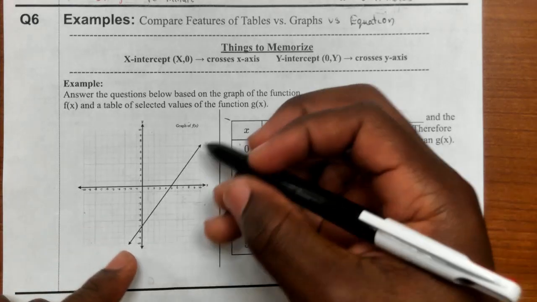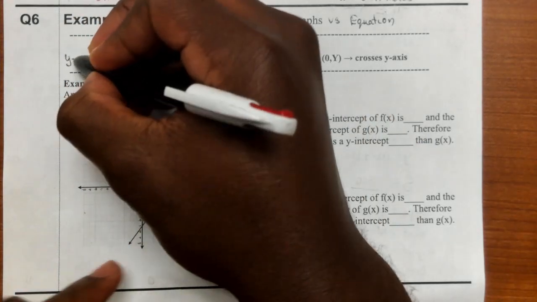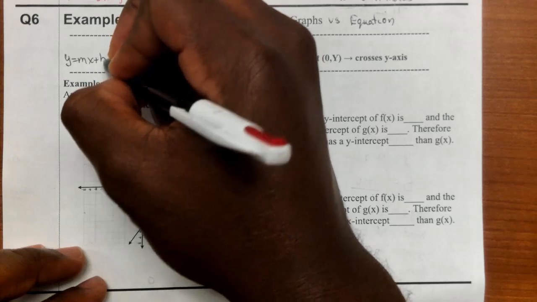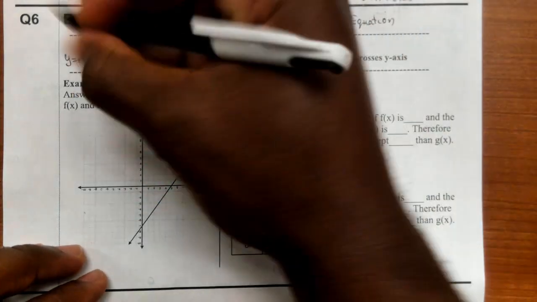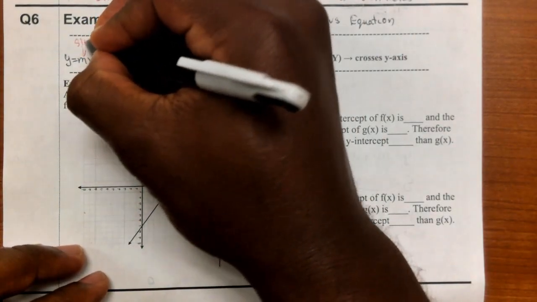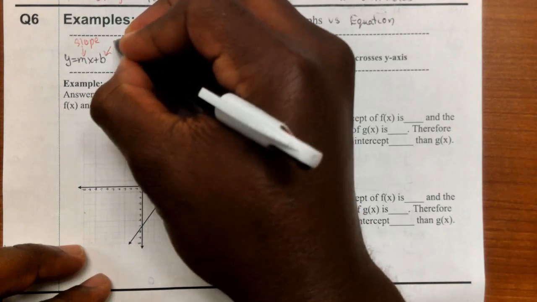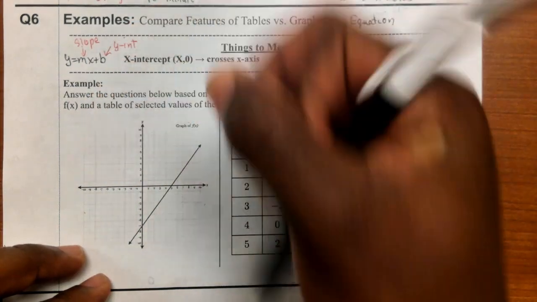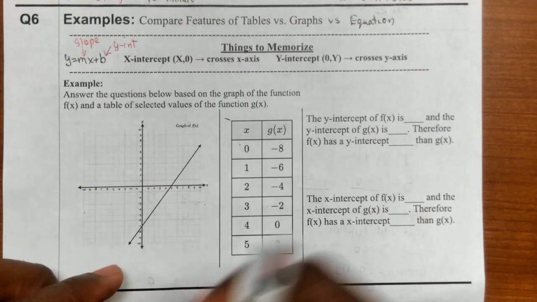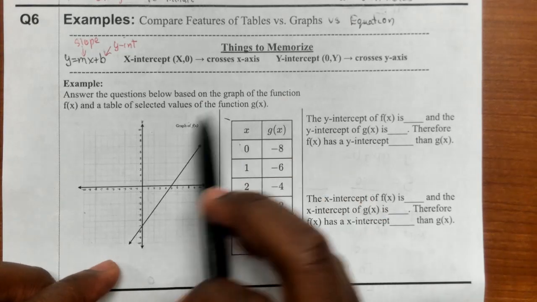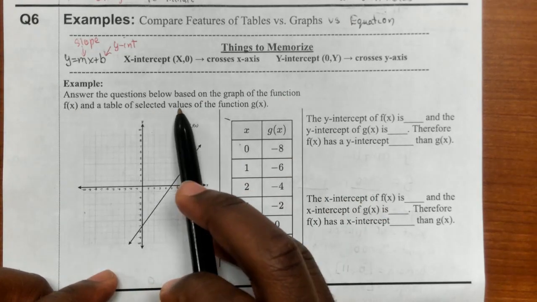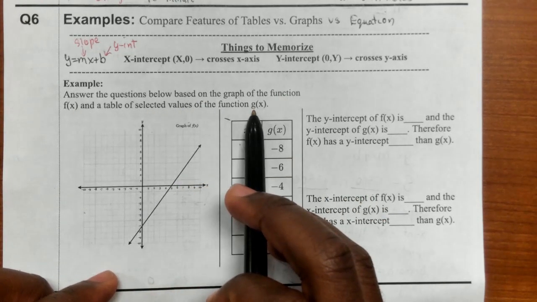Whenever we have a linear equation, we need to remember the general form for linear, which is y equals mx plus b, where the m represents the slope and the b represents the y-intercept. The question reads, answer the questions below based on the graph of the function f of x and a table of selected values of the function g of x.